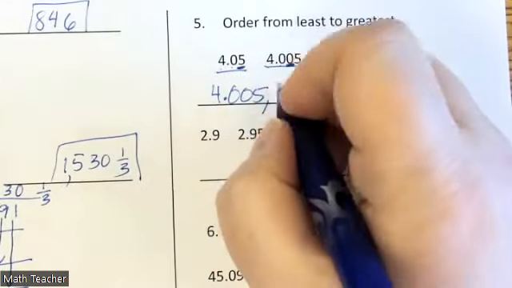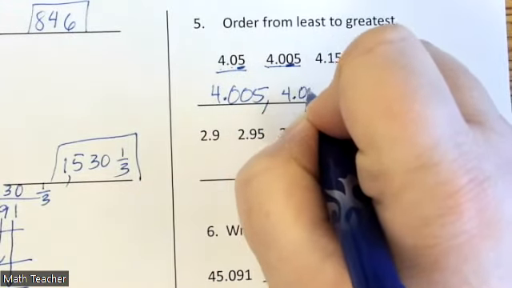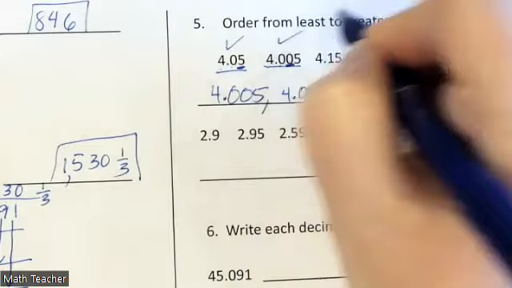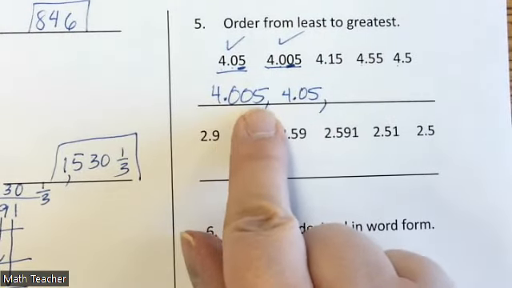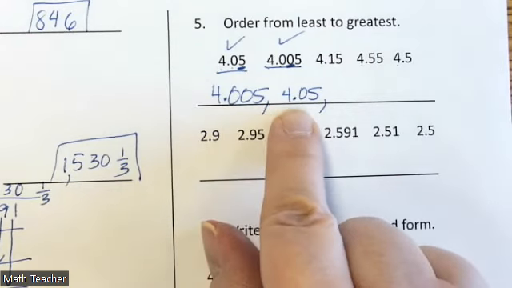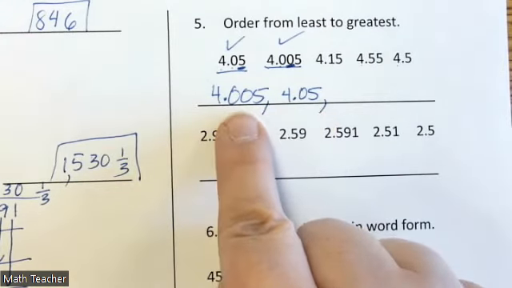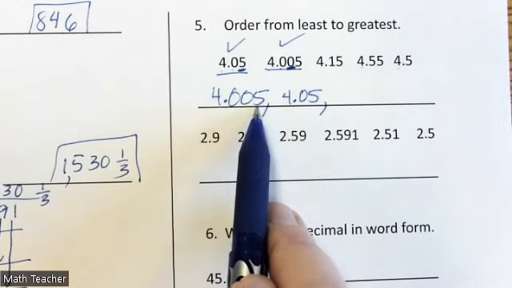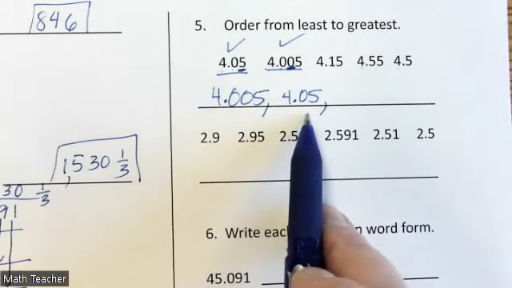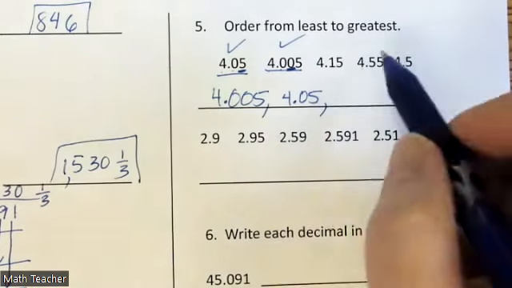And then 4.05 would be next. Okay, so this is done, this is done. Now, if you think about this as money, this would be $4.50. This would be $4.05. So it makes sense that this is smaller. Again, if you think of it like money, this would be $4.50. This would be $4.05. Okay, then we move on.